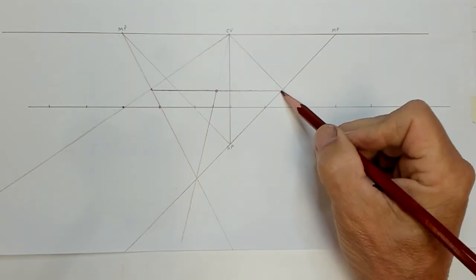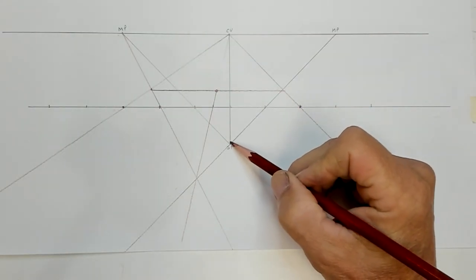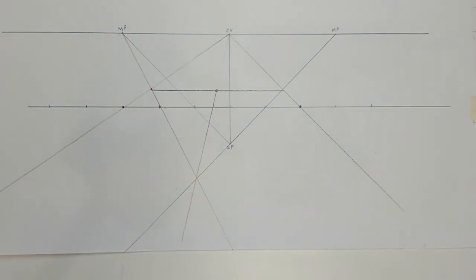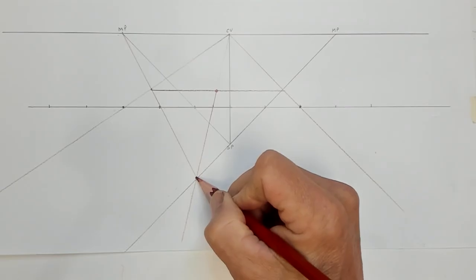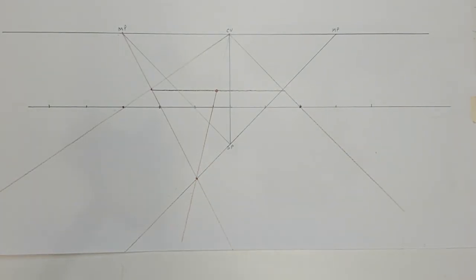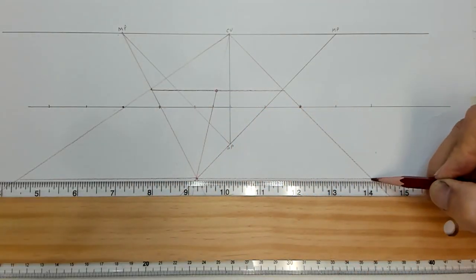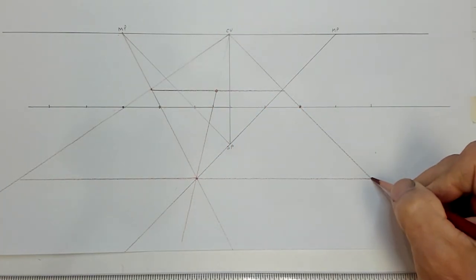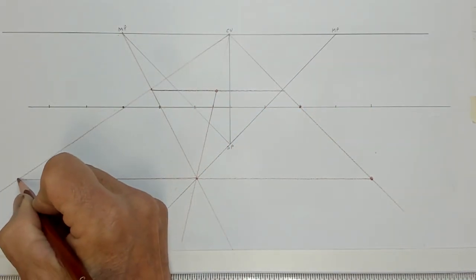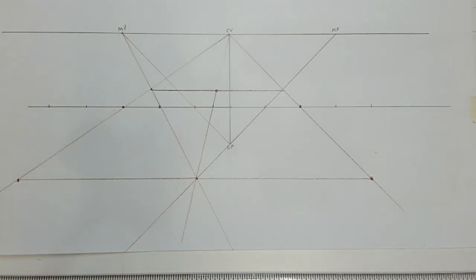We've got this tangent going on, goes right through the station point. So here is the middle of this square. That means we have these 2 points where the circle touches.